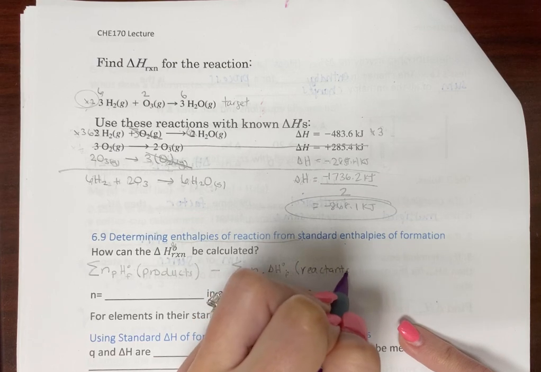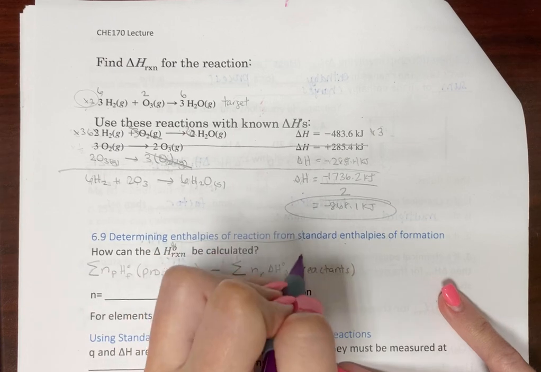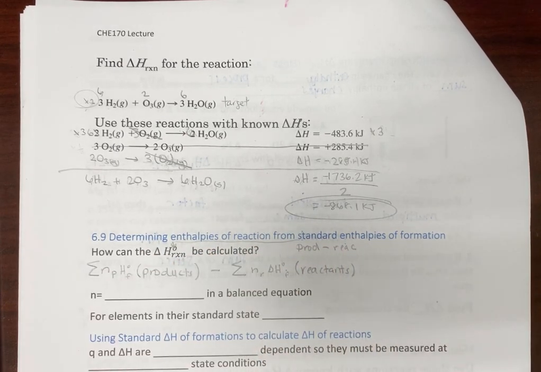So what you have to remember here, this is not that scary. Always remember it's products minus reactants. The rest is just algebra. It's plug and chug. It's not hard.